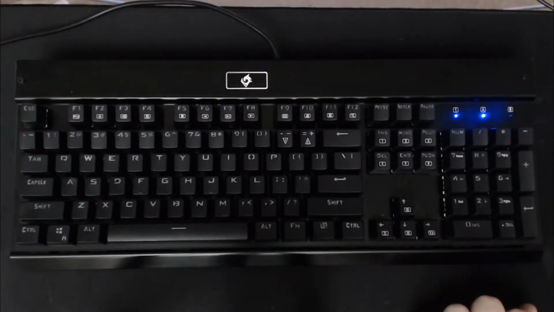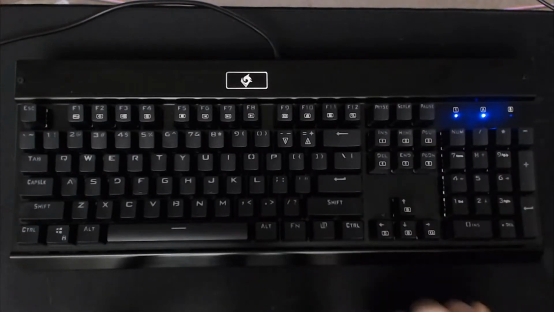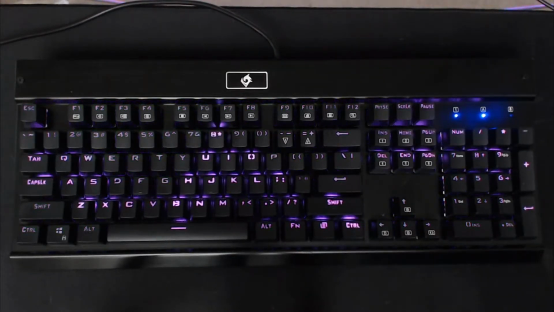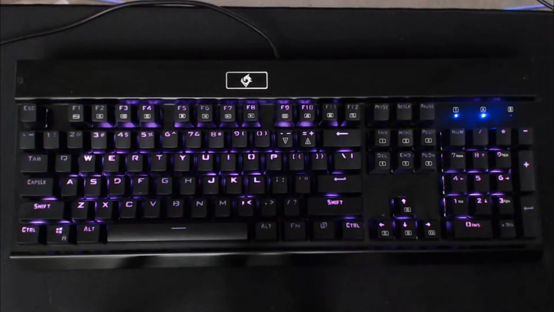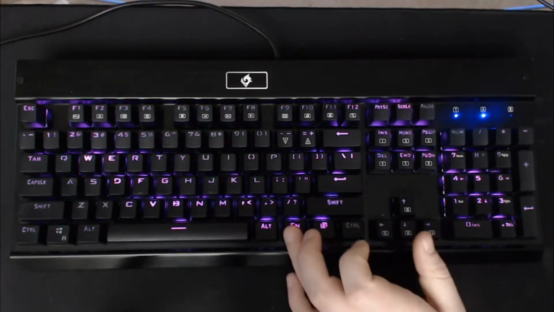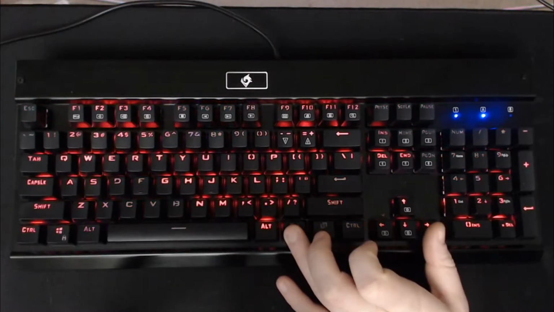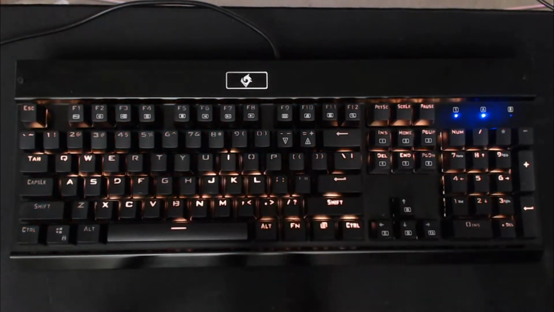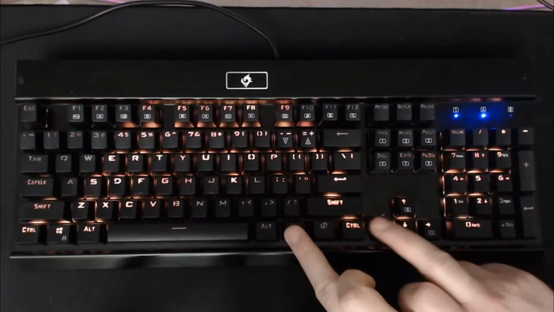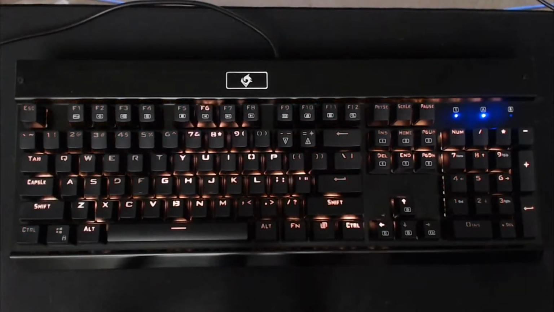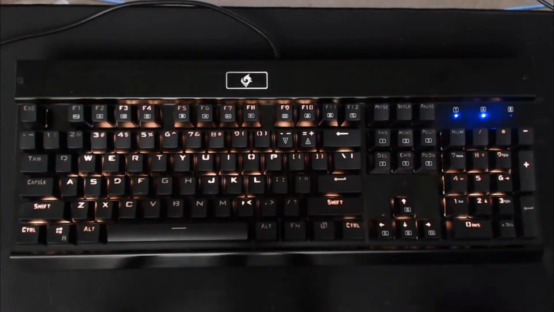So now we're on to the third one, page up here. So let's go function page up. This one here is just a wave of color. You can change the color with this one, as well as the speed. This one I don't believe you can change the direction. So this one is just a wave that'll go through, which is kind of cool.